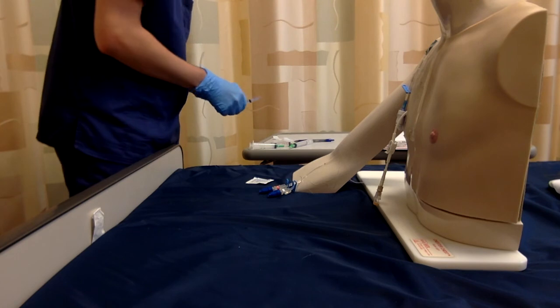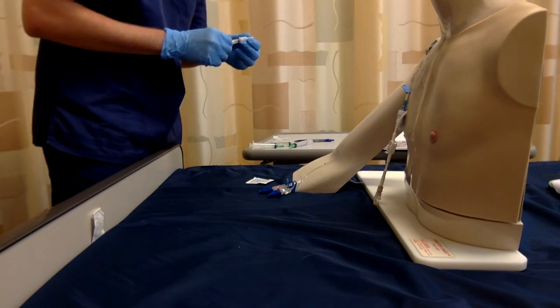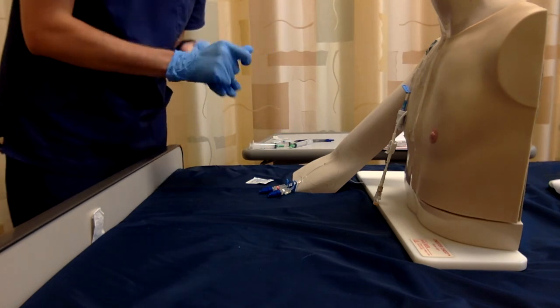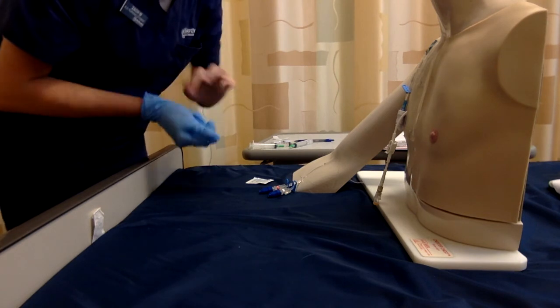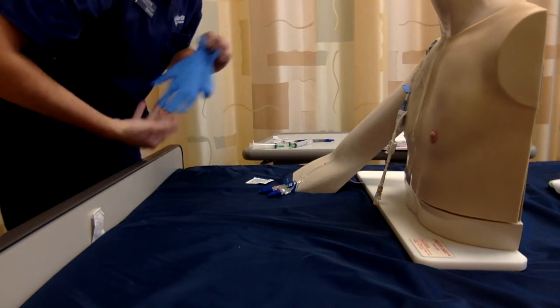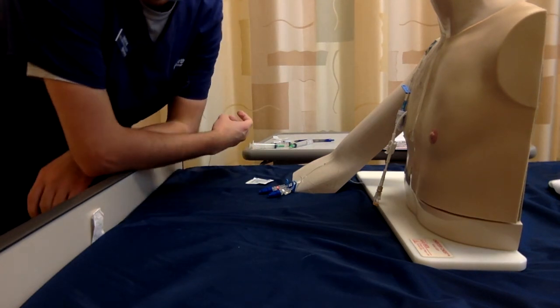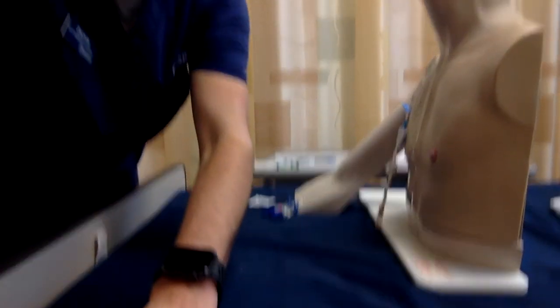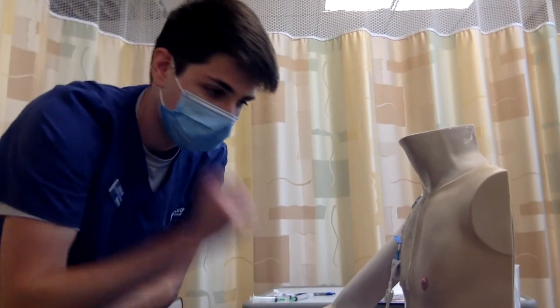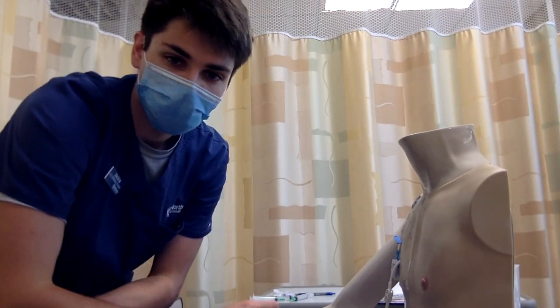giving the medication. Some lifespan considerations could be that with different age groups, you may have to push the medication slower. Obviously, with the PICC line, we're going to want to be looking for any signs of infection, as well as skin integrity, making sure that's okay. And yeah, fun stuff.